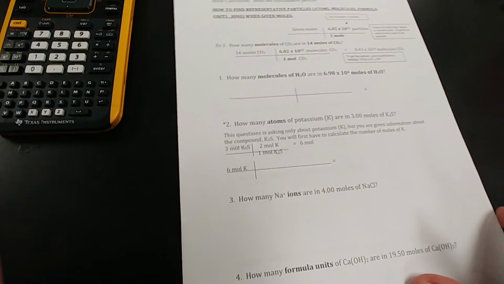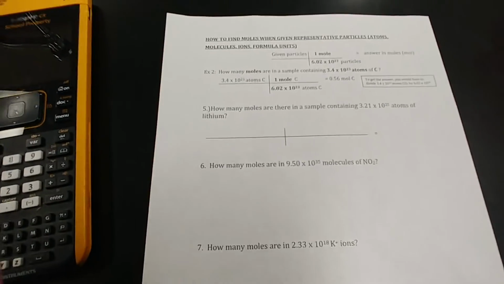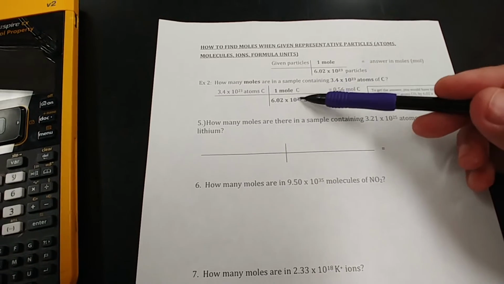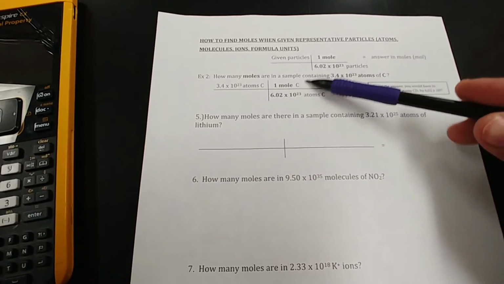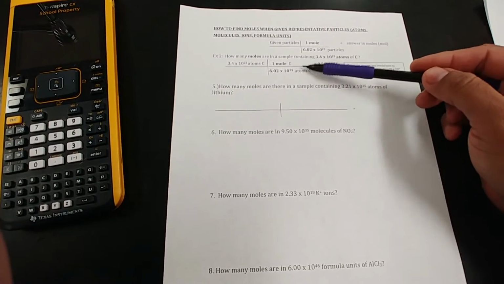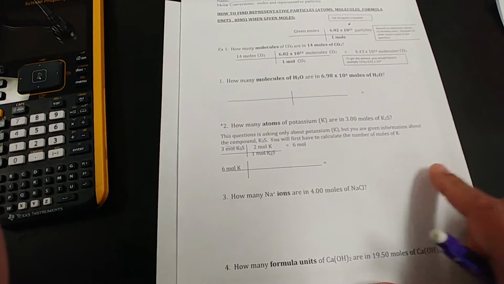Okay, if you turn your paper to the back side, you're going to find out that you have another setup, another example, and that's because now it changes slightly and you're going to do the rest of them like the example that you see here. Okay, so let's go ahead and start with the first one.